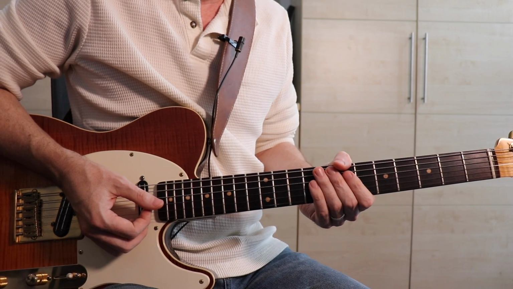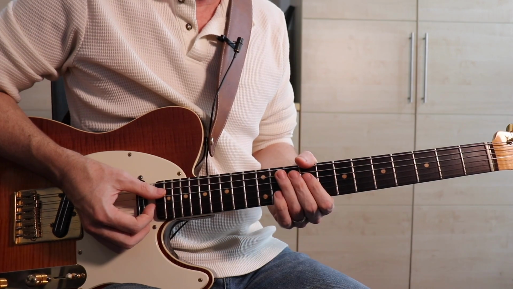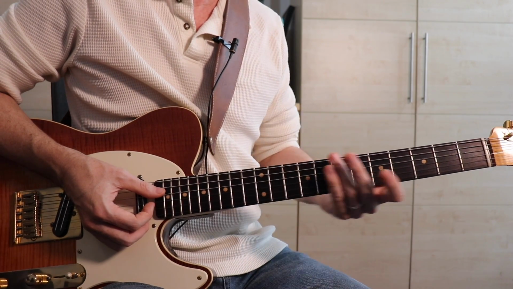So have fun with this one, guys. Make sure you practice both versions of this, using the 4 chord in passing and using the 2 chord in passing, and then put this in some songs that are in your playlist.